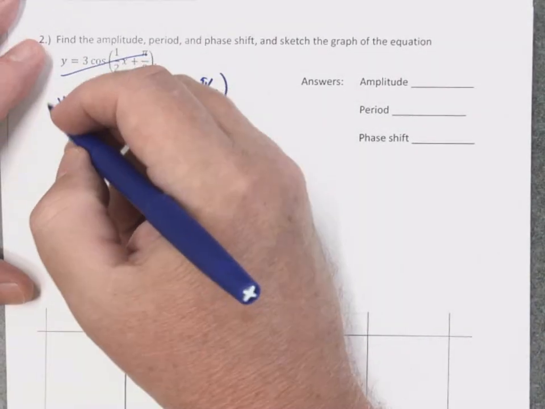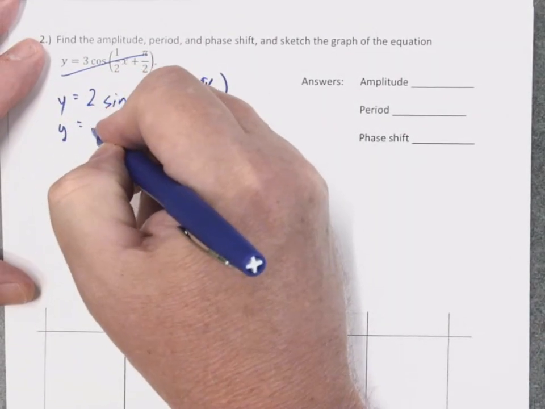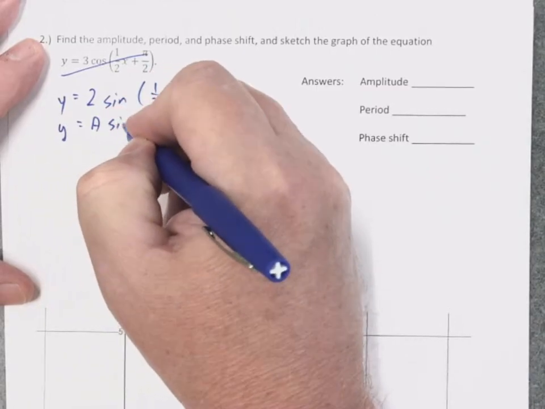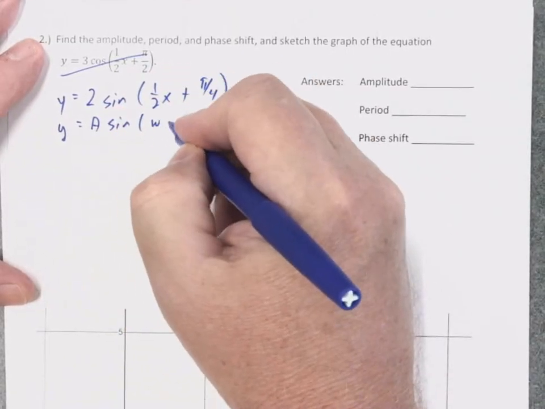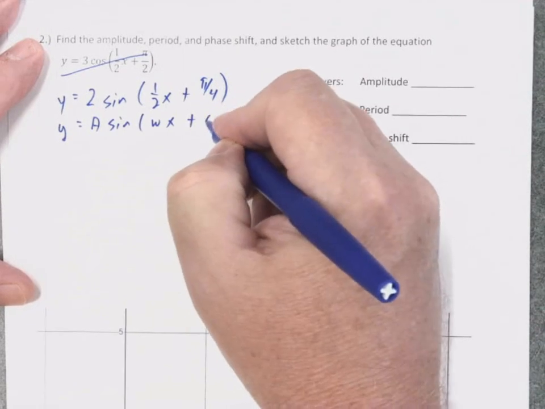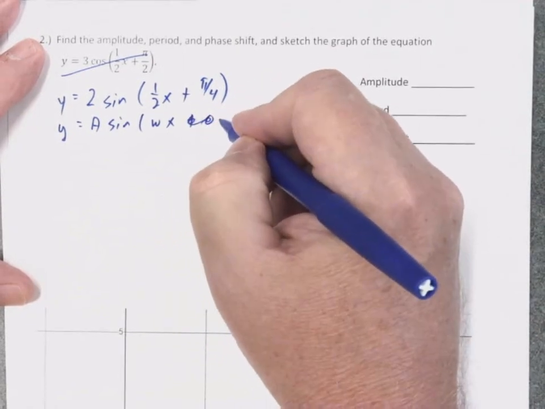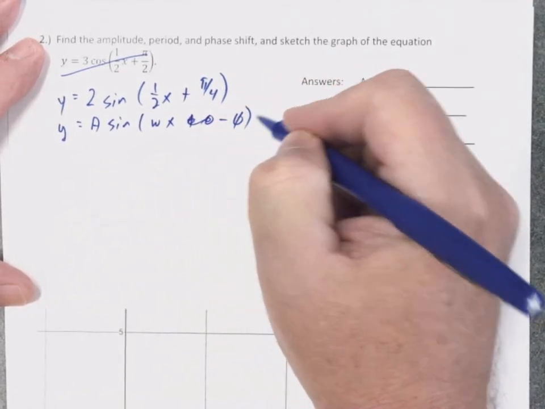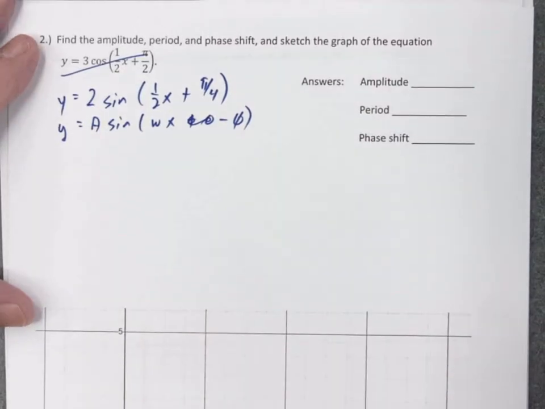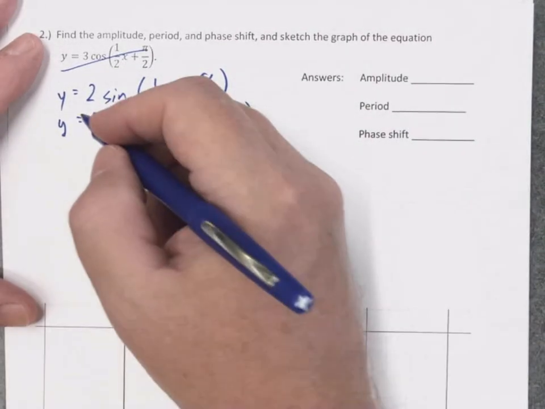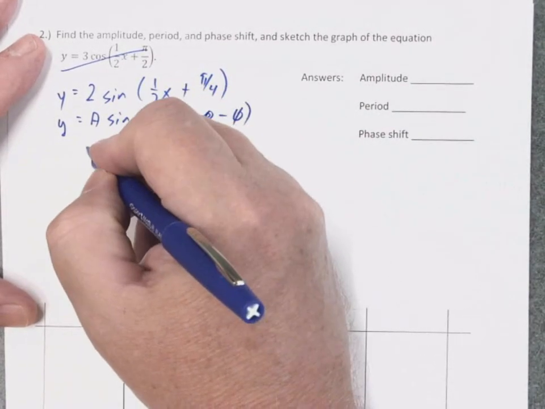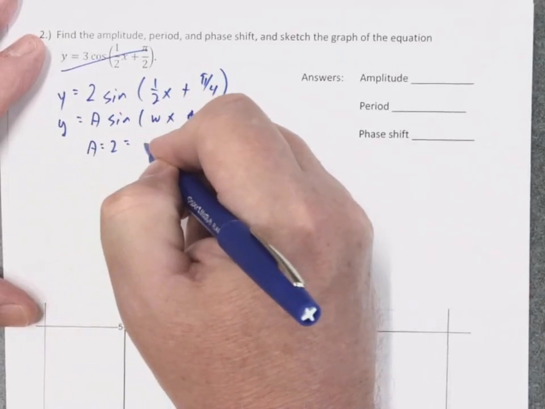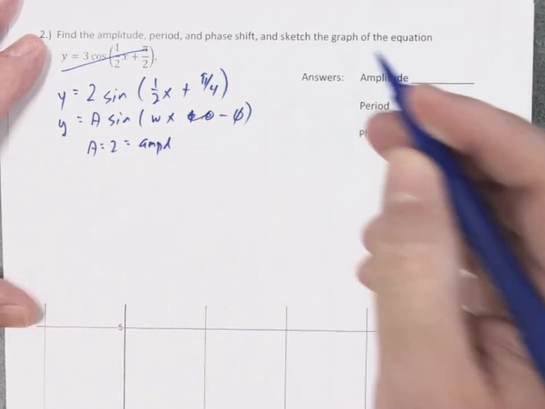So of course the starting point is, once again, to figure out the A, the omega, and the phi, and you've done this before in problems, so this is nothing I need to talk about very much. So A is 2, which is going to be the amplitude.